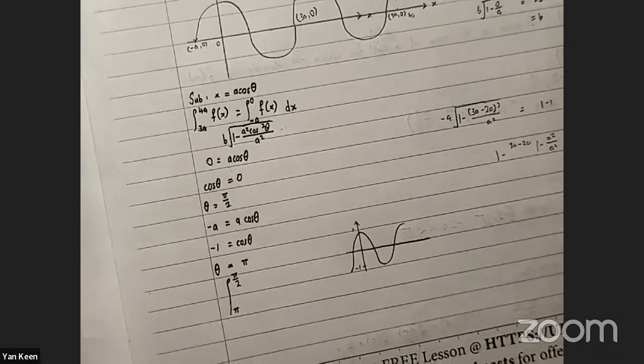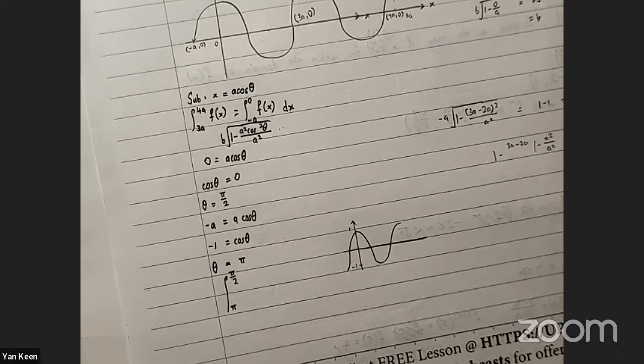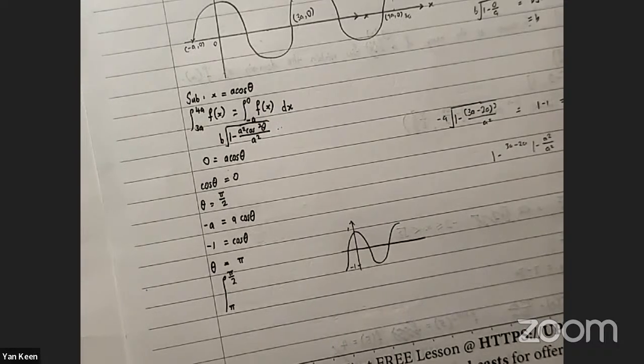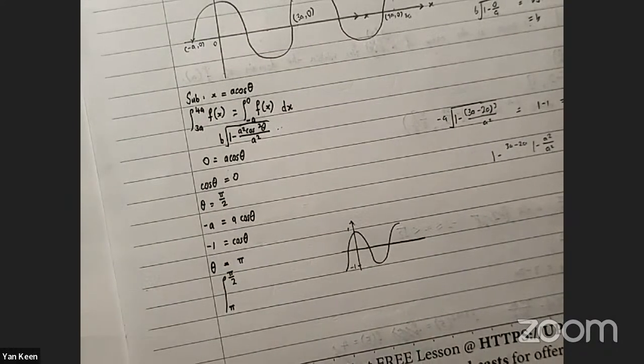If you're referring yourself to the y-x graph, and then you conclude it's going from right to left, that's not true. You're going from minus a to 0, so it's still left to right. Even though minus a turns out to be pi and 0 turns out to be pi over 2, that's still going from left to right if you're referring to the y-x graph.